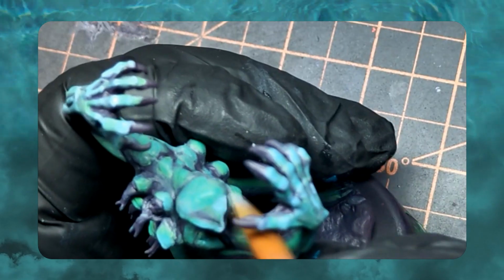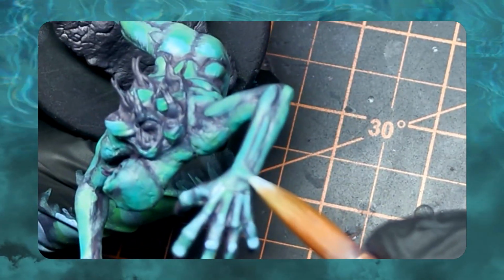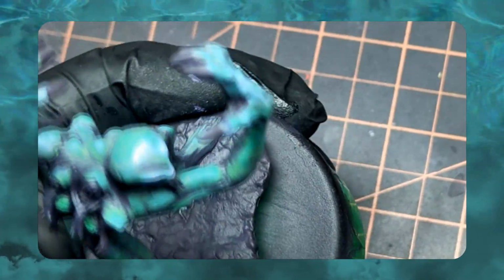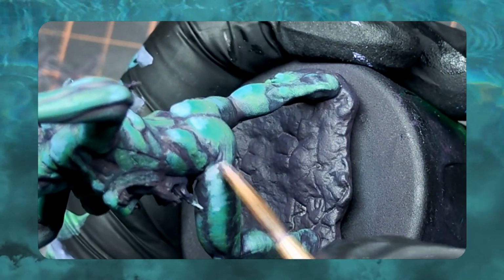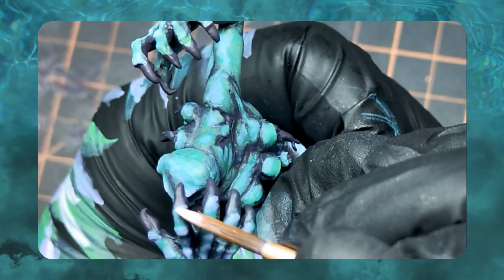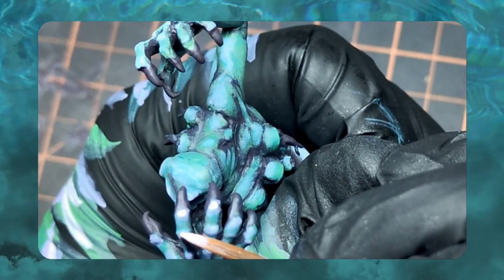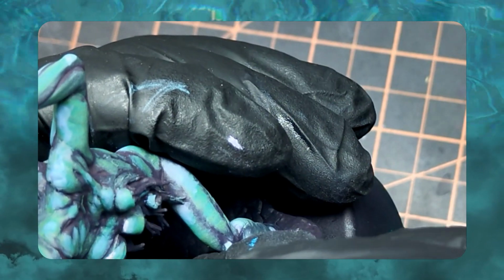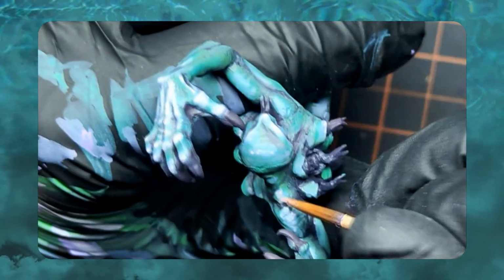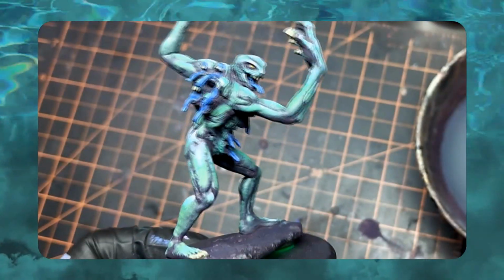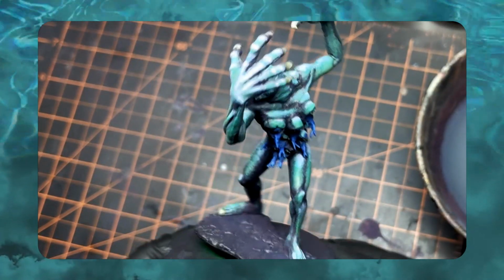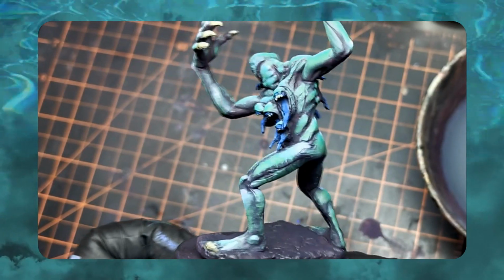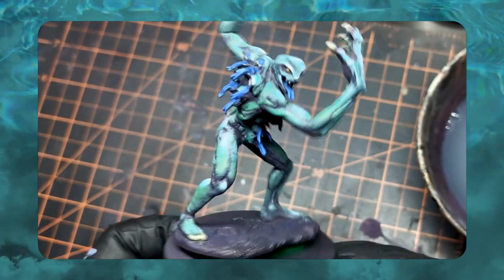I go to a sky blue, then a lilac, and finally a pale pink on the edges. Here's the end result, and yeah, I like it. Some of the colors definitely got a bit lost in the process, but depending on who you ask, this is a good thing when it comes to transitions.